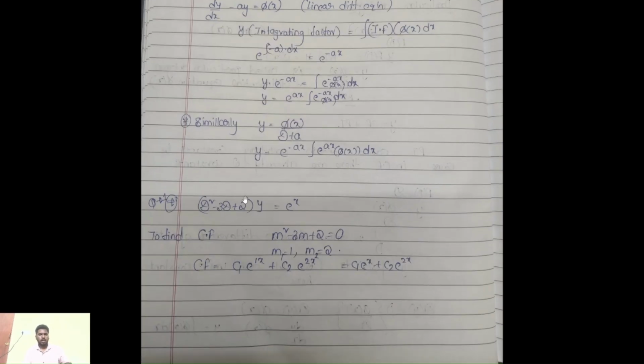So if we have a non-homogeneous LDE in this manner, D square minus 3D plus 2 into y equal to e power x. To find the complementary function, first we replace D by m. m square minus 3m plus 2 equal to 0. We get m1 equal to 1 and m2 equal to 2 as the roots.